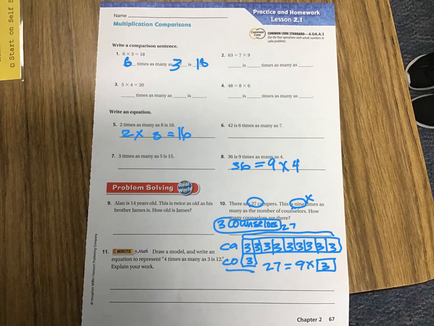Okay, let's look at number 11. It says draw a model. Write an equation to represent 4 times as many as 3 is 12. Explain your work. Okay, you get to draw a model just like the one I drew here that shows 4 times as many as 3 is 12. And then explain what you did. Okay, you've got this. You'll do great.